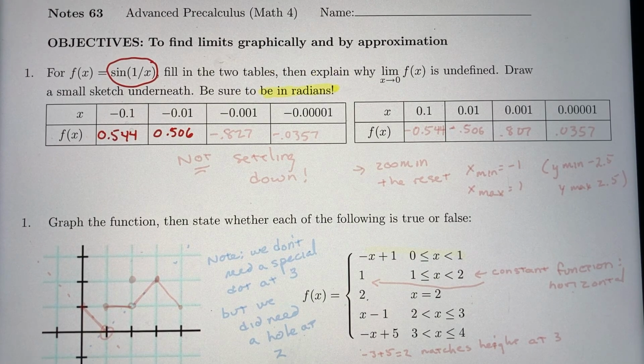Is it approaching 0.5? No, it's not. Okay, and it's not approaching it on the other side either. Oh, notice. It's just the opposite. The sine of x and sine of negative x are opposites.